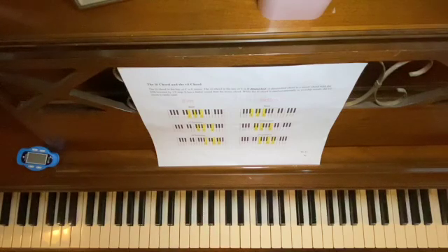The E minor chord is used in worship music. It's not real common, but it's definitely used.